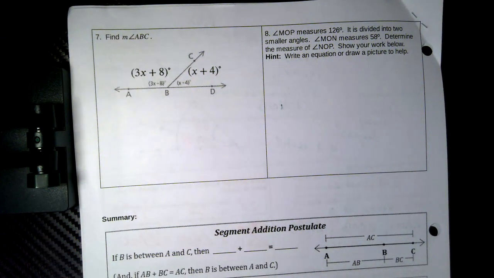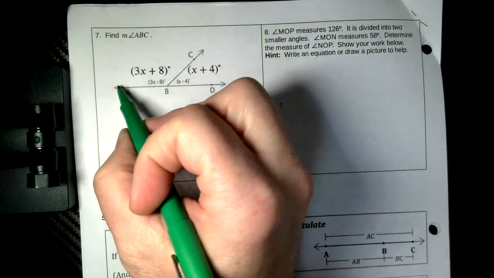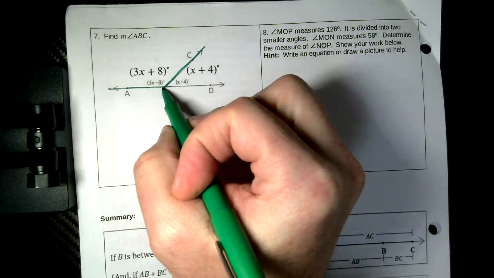Last page. That's good. I'm running a little short on time here. Might have to speed it up a little bit. Find the measure of angle ABC. So I have to find this angle here. They do this a lot in geometry.